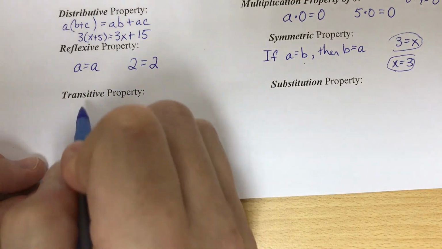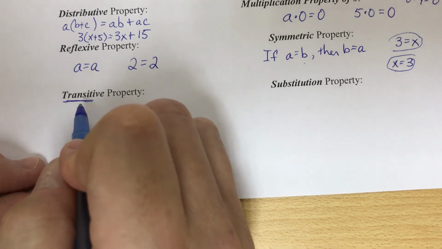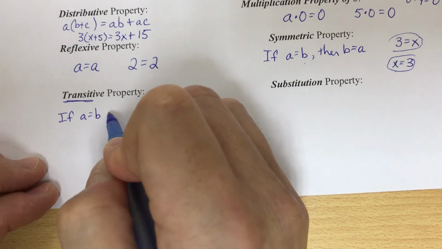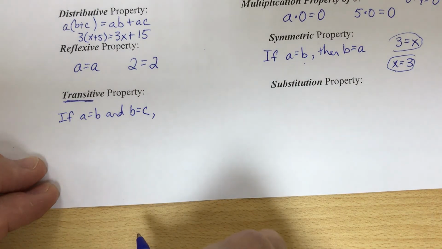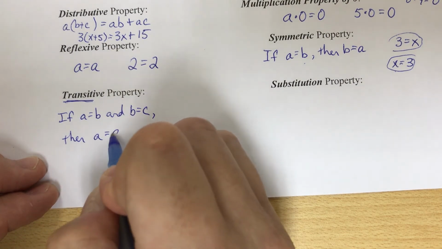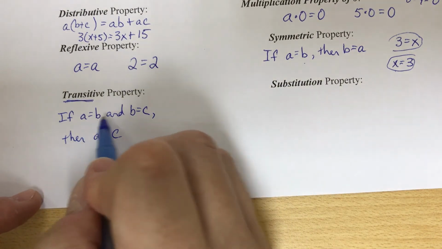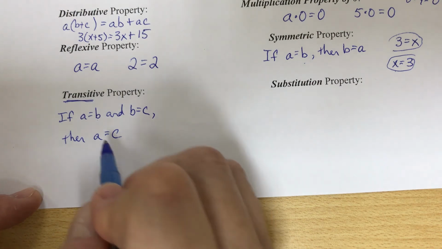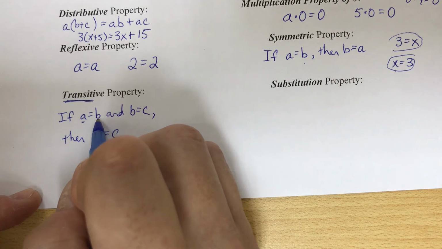Transitive, see the word transition, which is kind of like motion, moving. If A is equal to B and B is equal to C, then what would happen, I'd say then, the first thing A equals the last thing C. If A equals B and B equals C, then A equals C. So let's say this is your height and you're the same height as a friend.